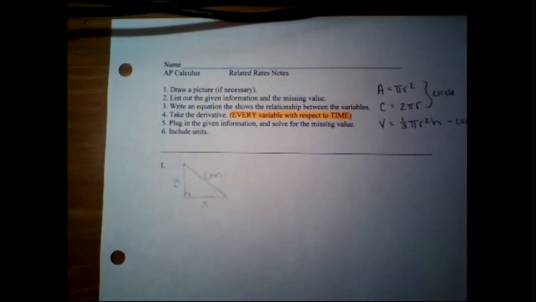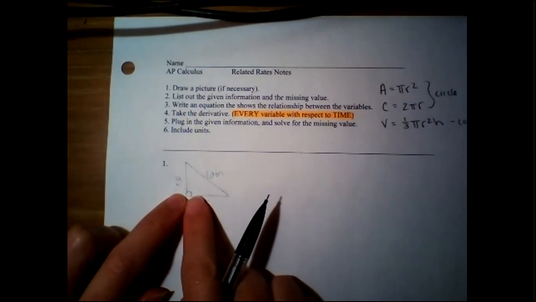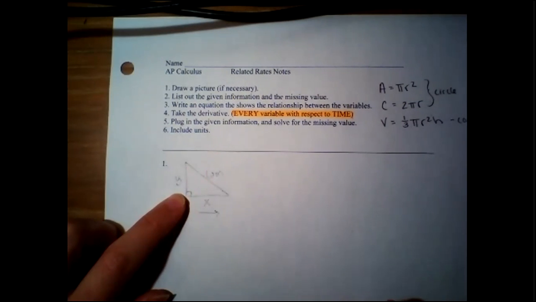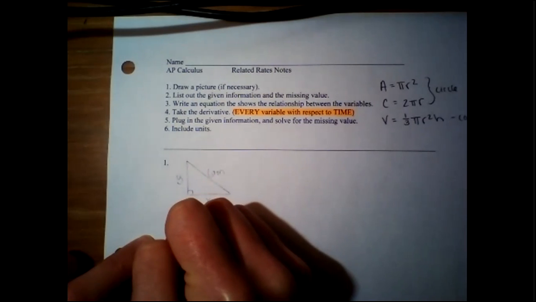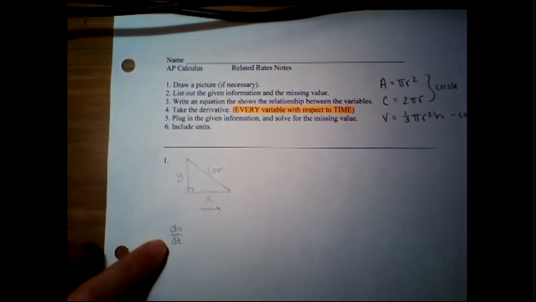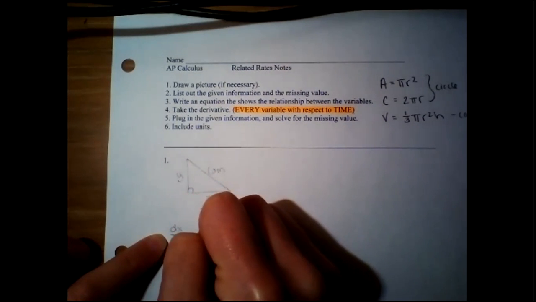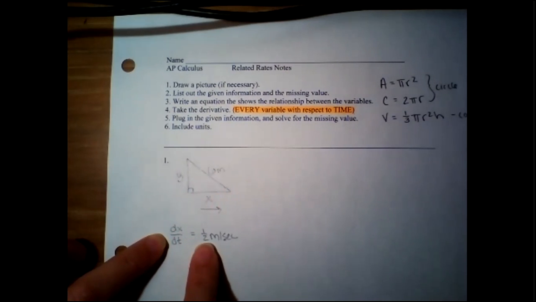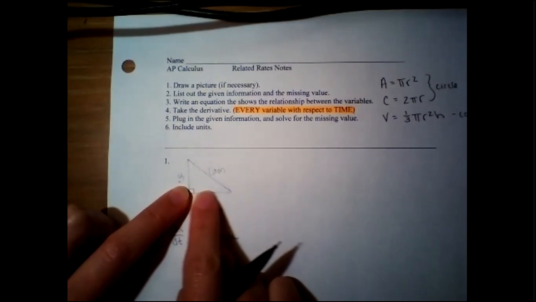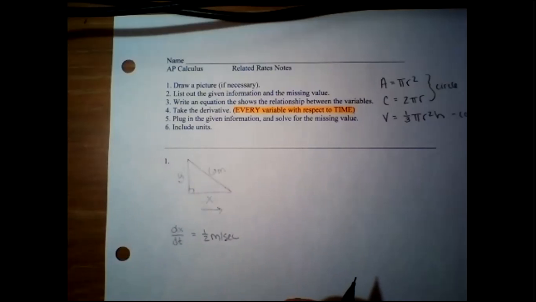Okay. So listing out the given information. So we were told that the bottom of the ladder is moving outwards. This is going this way at 1/2 meter per second. So our dx/dt, again, that's the rate of x with respect to time. Every single variable is going to be dt. That is 1/2 meter per second. And that's positive because this x distance is growing. The bottom of the ladder is moving away from the wall.